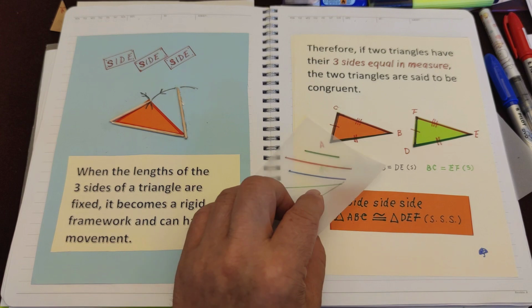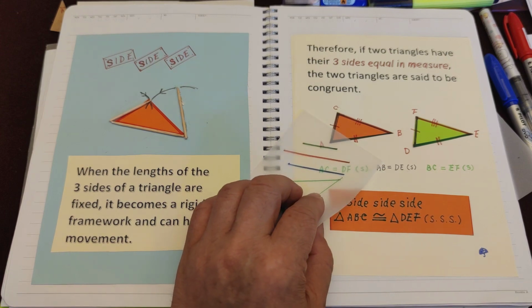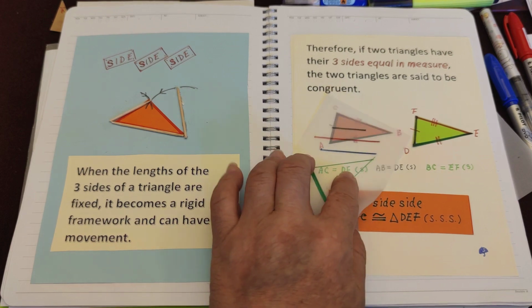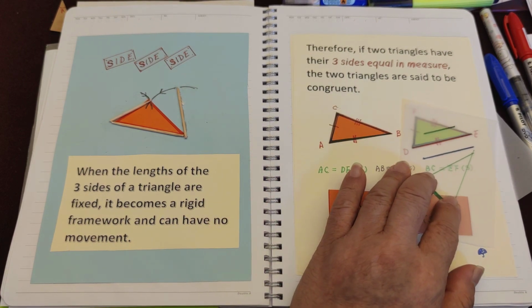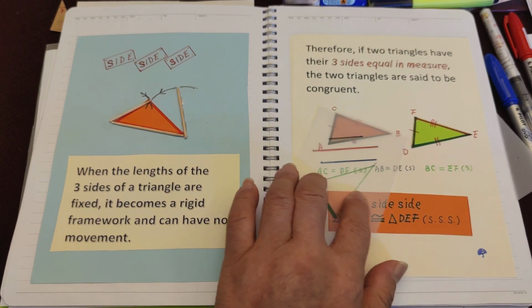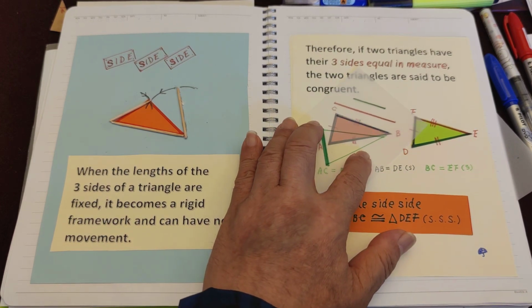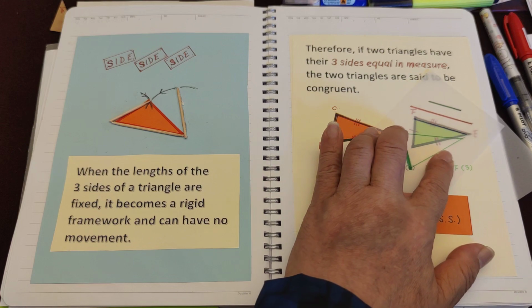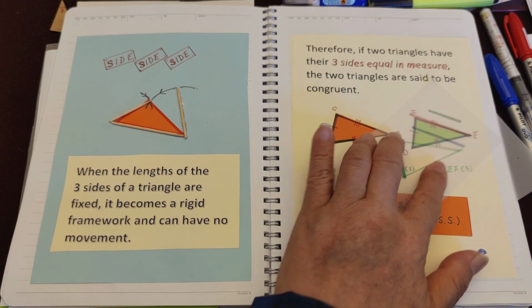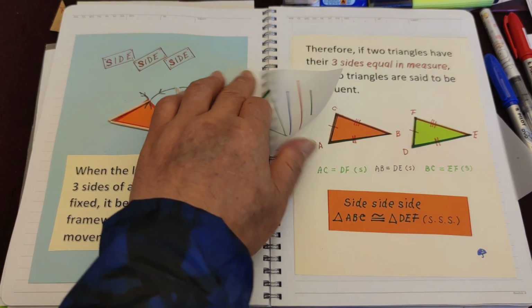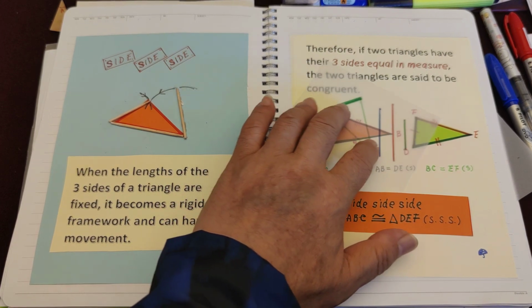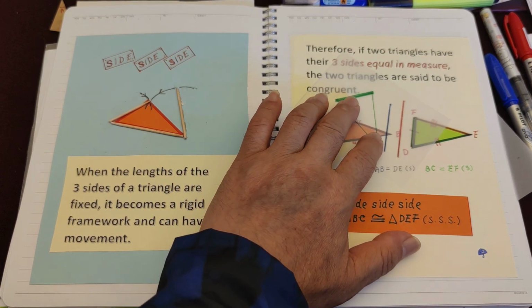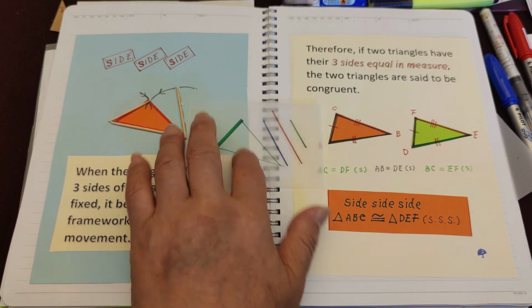Here, let's look at these two triangles ABC and DEF. We have the side AB equal to DE, and also this side BC equals EF, and this side CA equals FD. So they have three sides equal.